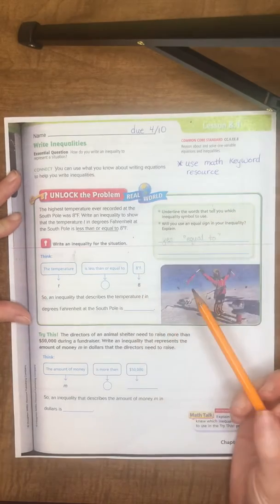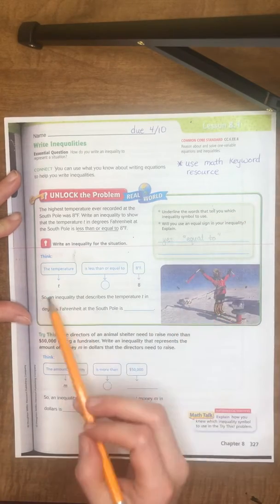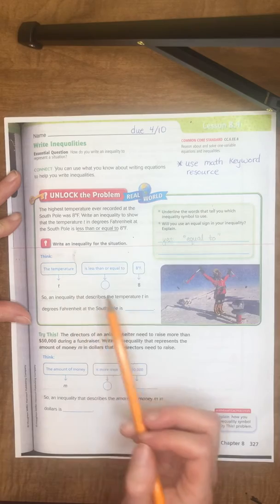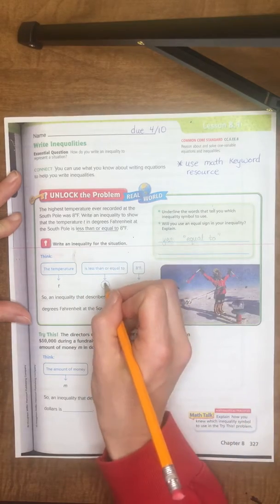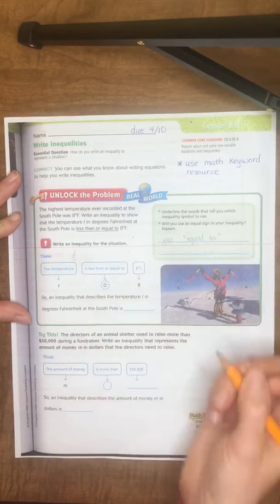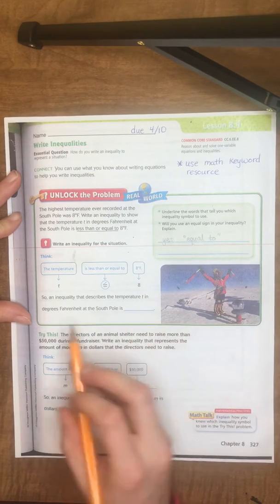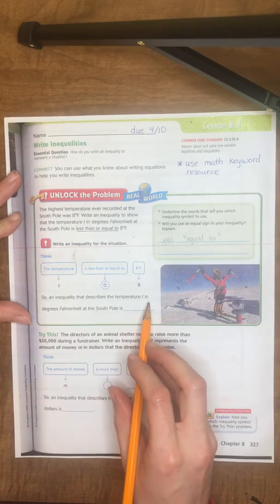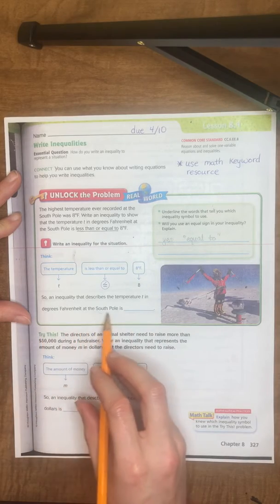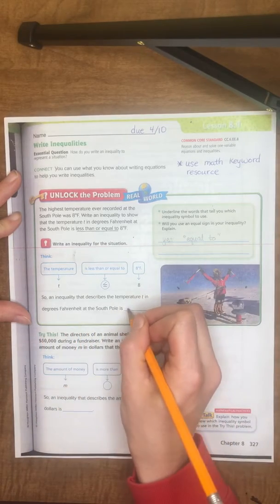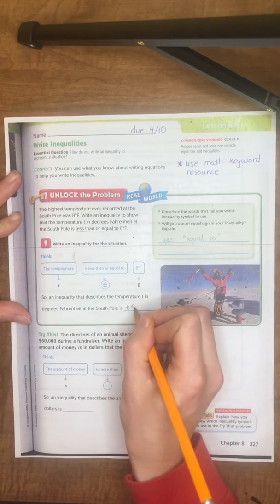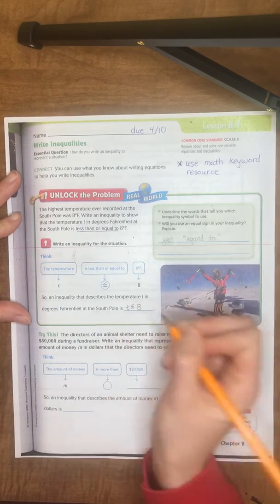Okay, so write an inequality for the situation. So T represents the temperature, less than or equal to 8 degrees Fahrenheit. So an inequality that describes the temperature T in degrees Fahrenheit at the South Pole is T is less than or equal to 8.